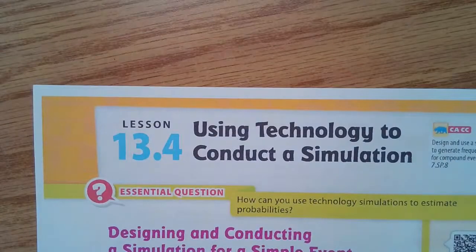And so that's what you need to know about using technology to conduct a simulation.